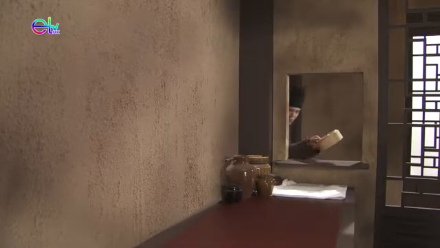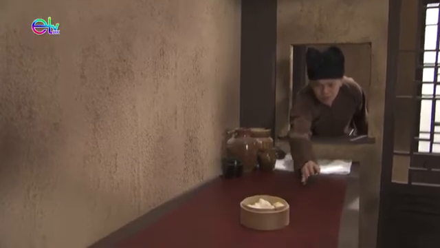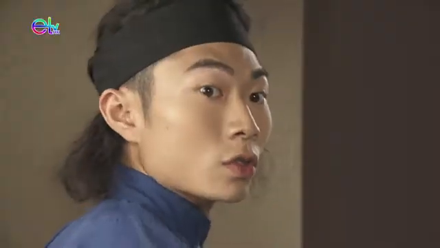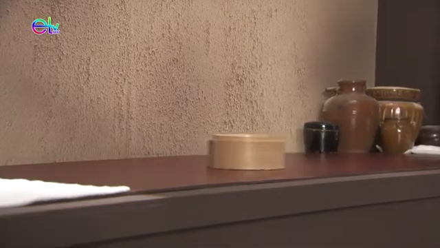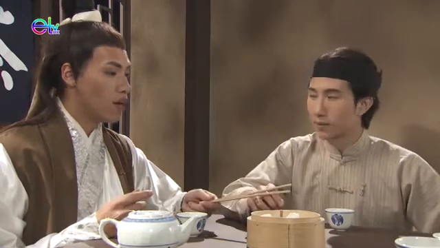Char siu buns. Wow, this waiter is a kung fu master. He delivered the char siu buns with one arm. Let's eat now.